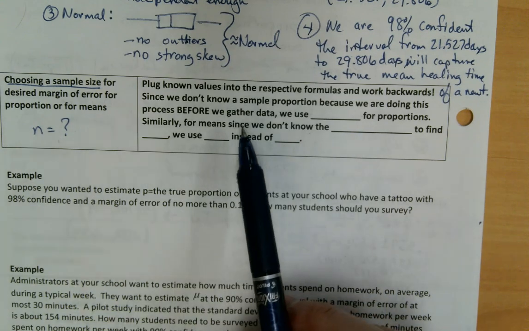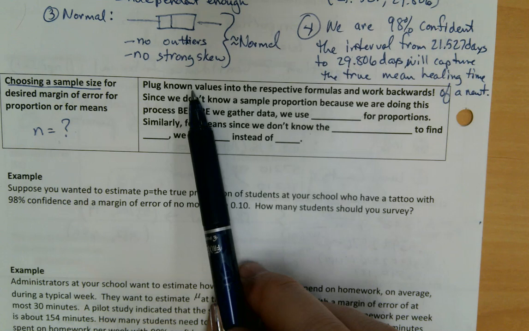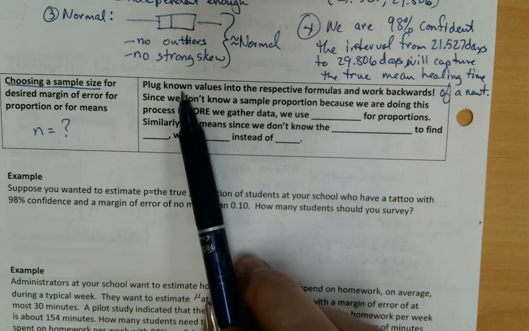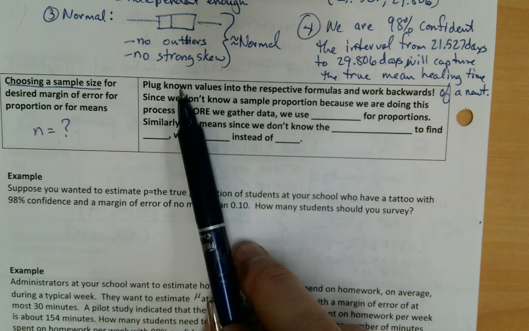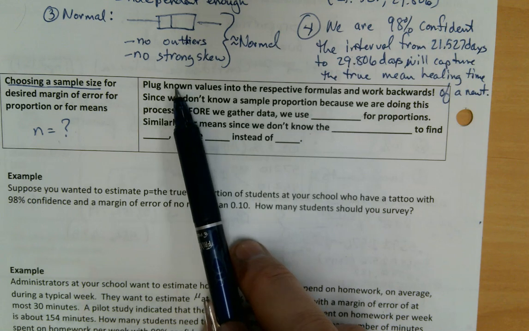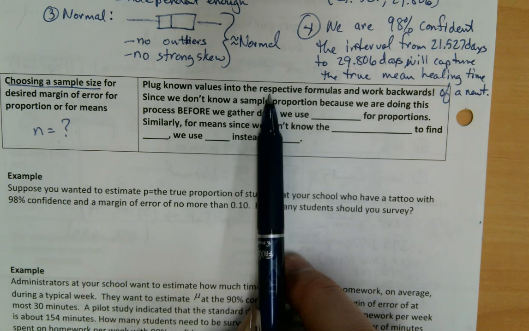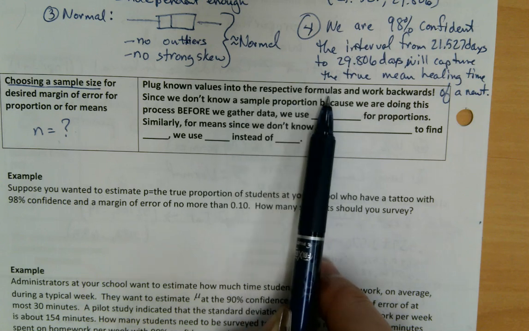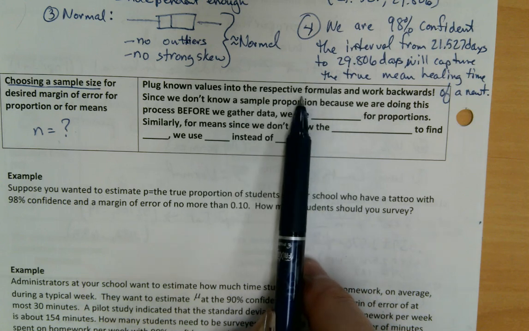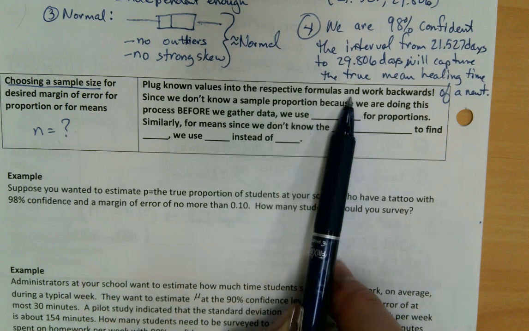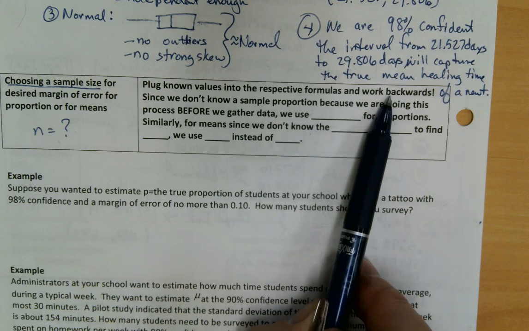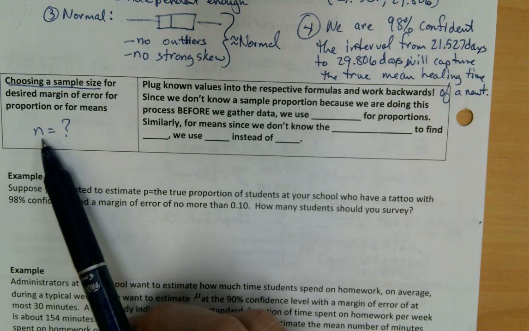Well, it's this simple. It's this paragraph. We're going to plug our known values like z star and t star and p hat and sample standard deviation, or whatever it may be, into the respective formula, whether it's means or proportions. So respective formula is talking about means or proportions. And then work backwards. So you're going to do some algebra work. We're going to solve for n, because that's what we don't know. So we're going to solve for n.